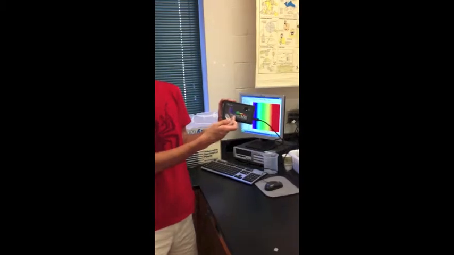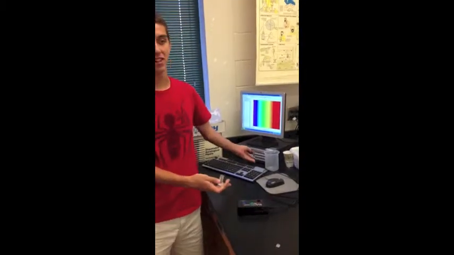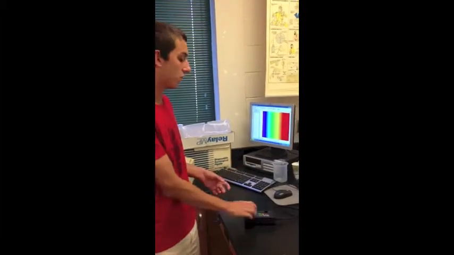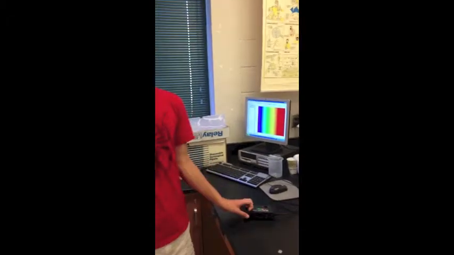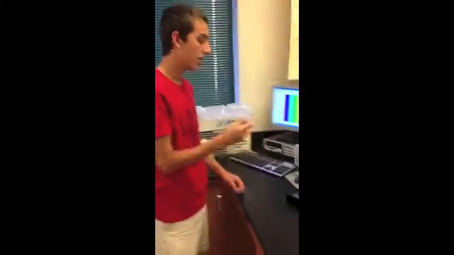So, I have my spectroscopy device right here, and I've just connected that to the computer and turned on Logger Pro, which you all should have. And it should come up, once this is connected, this wavelength and absorbance graph. So, the first step is to calibrate your spectrometer.